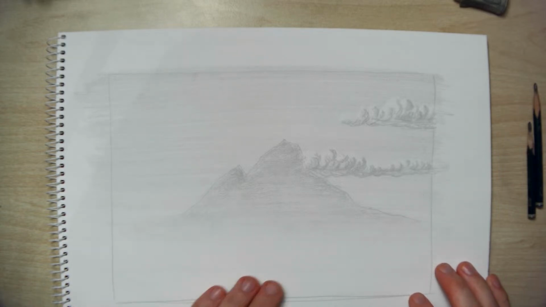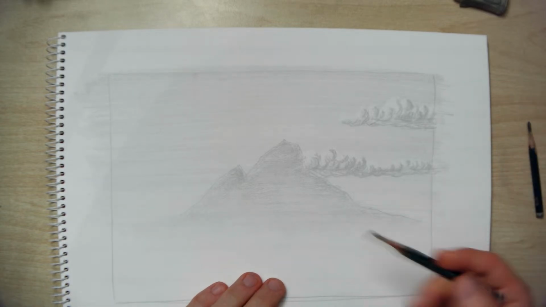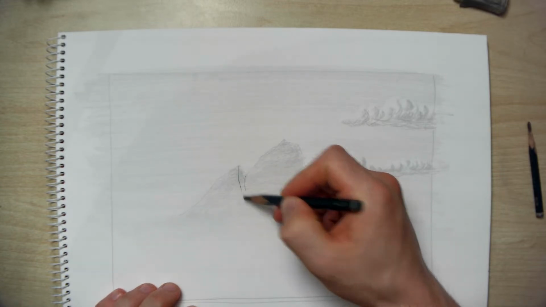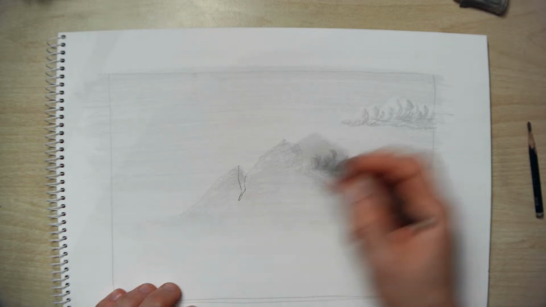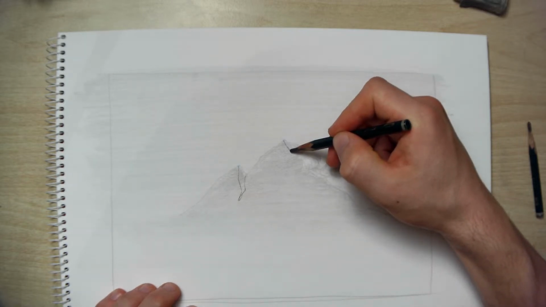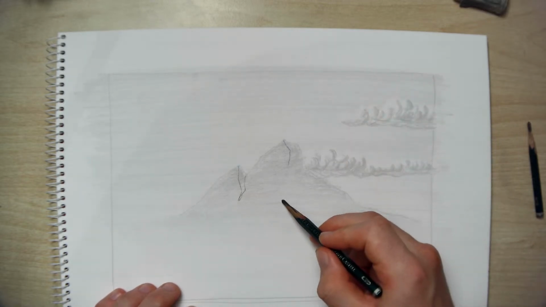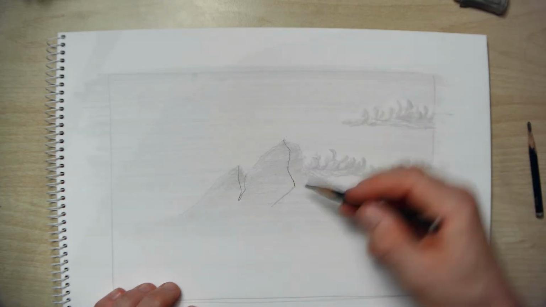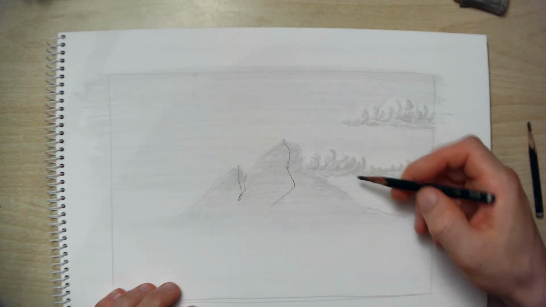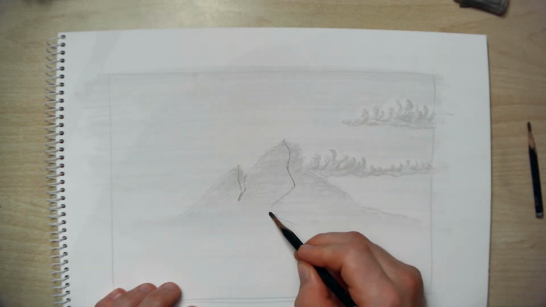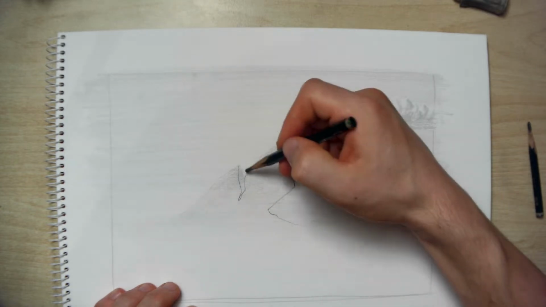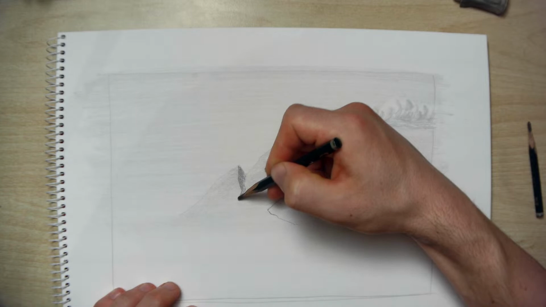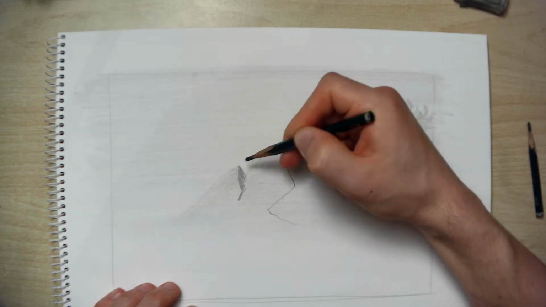Now I need some shadows, and what I'm going to do is draw some shapes down here below the areas of the outline that slope down towards the right, like so, and then I just cross hatch those.